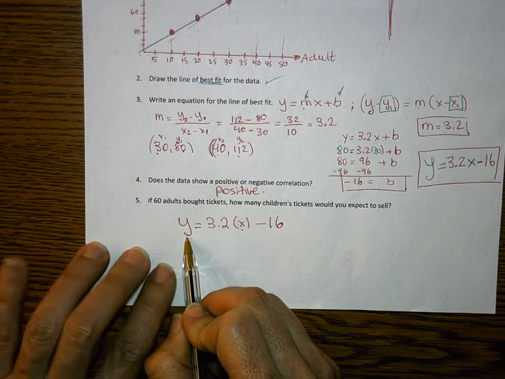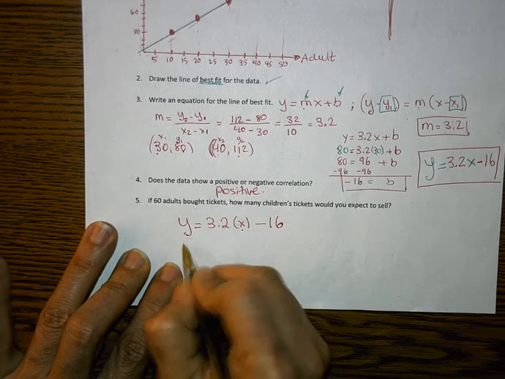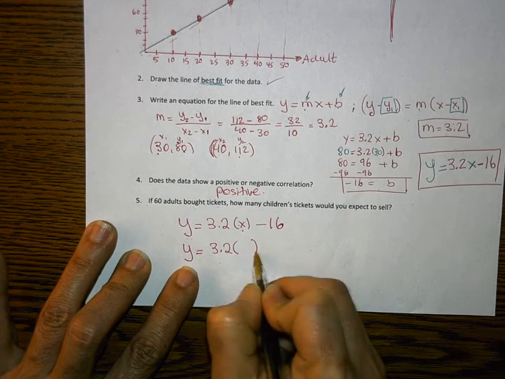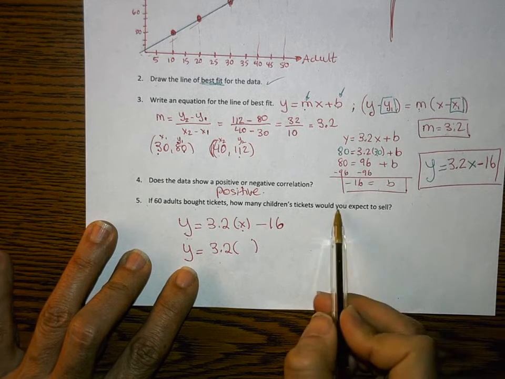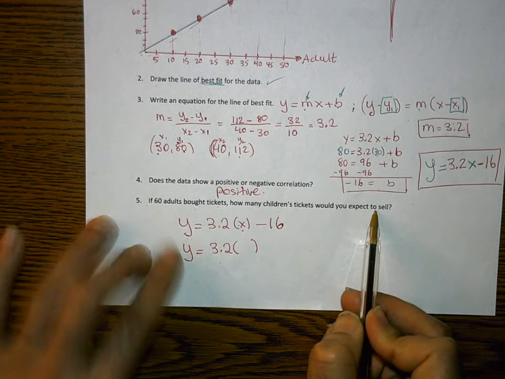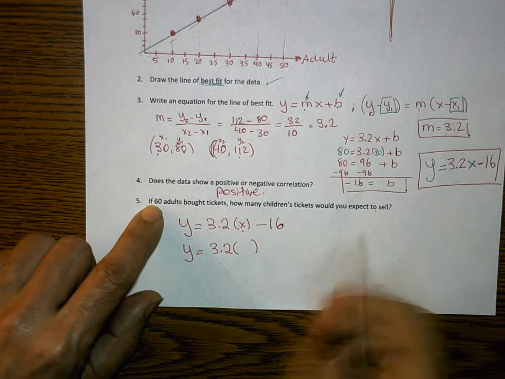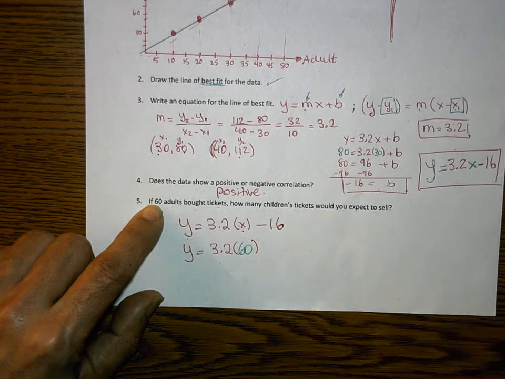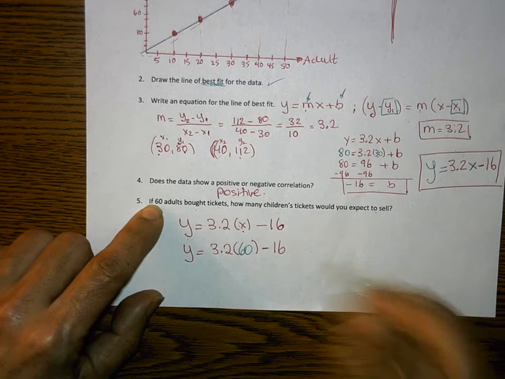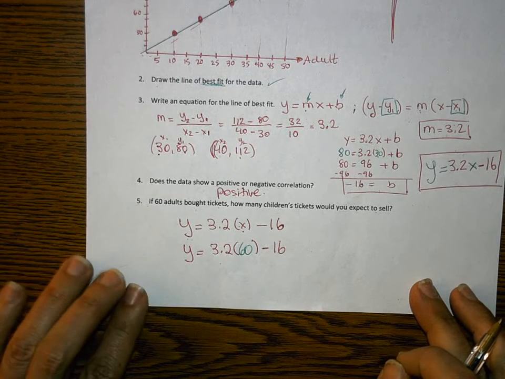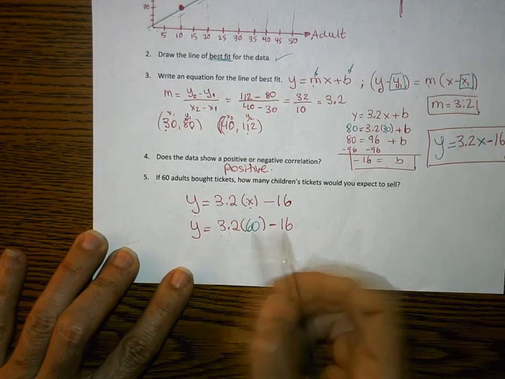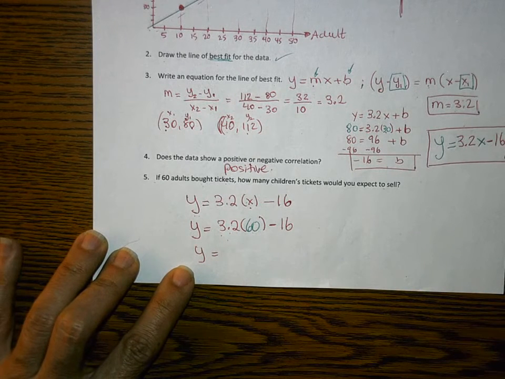Okay? So y is going to be how many children tickets, 3.2 times x. I want to make a prediction, I want to expect to sell how many children tickets based on 60 adult tickets. So let's put 60 here, and then you have to subtract 16 when we're done. So when you multiply this, y equals 3.2 times 60.